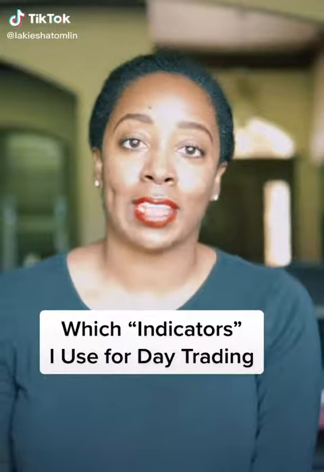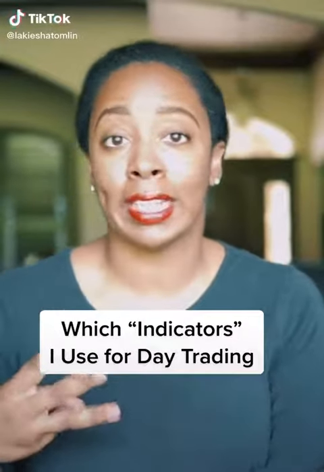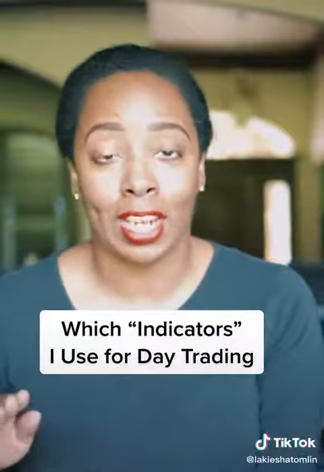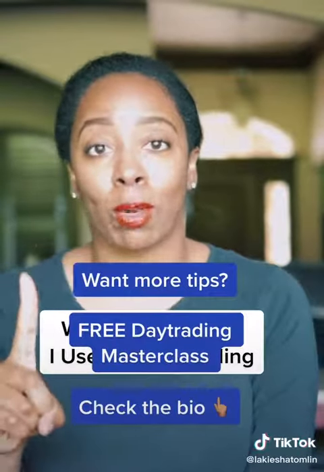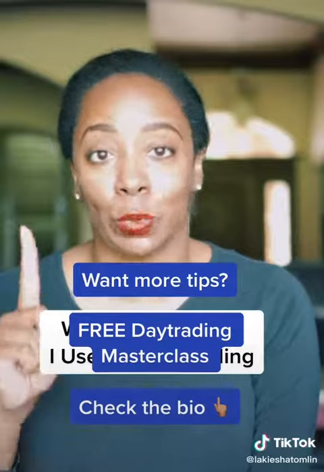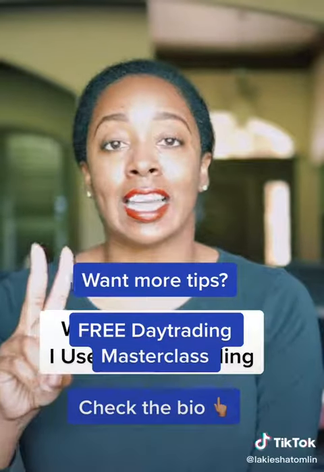There are 1,000,001 indicators out there, but these are the 3 things that have really helped me that I use no matter what. So first thing is just looking at price. There's no specific indicator, you just read the chart. Second is looking at volume.